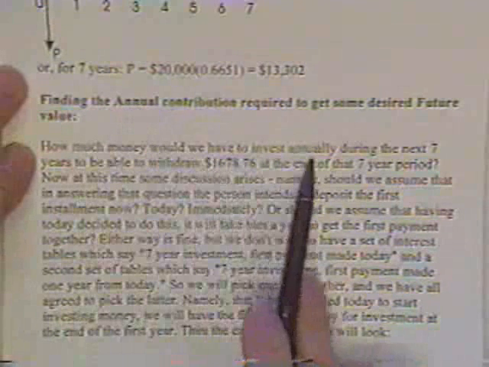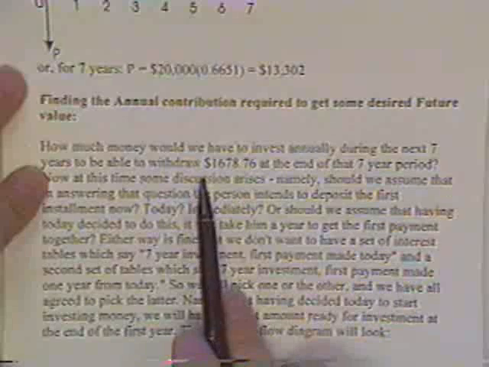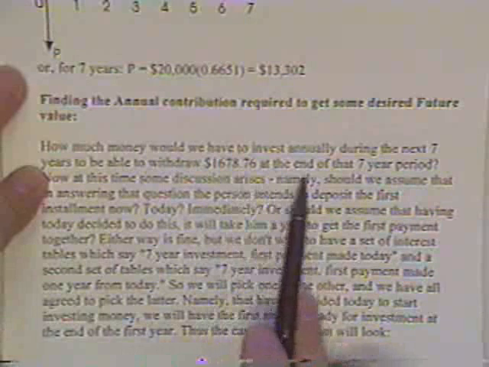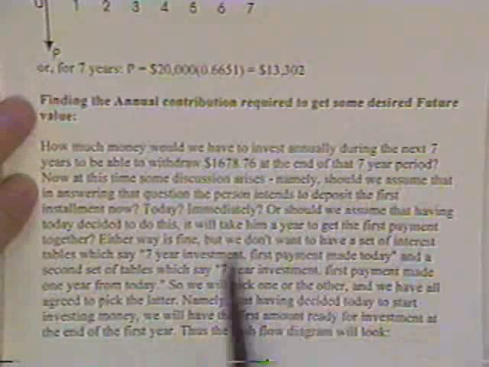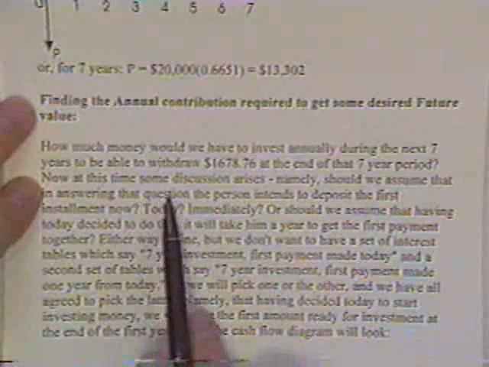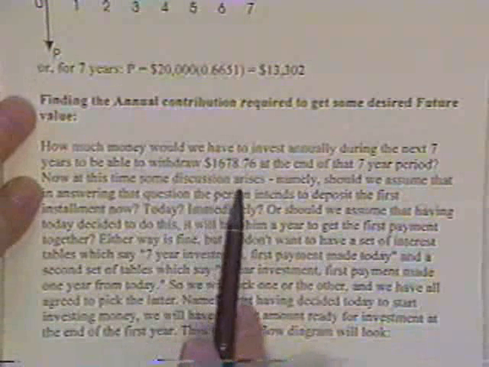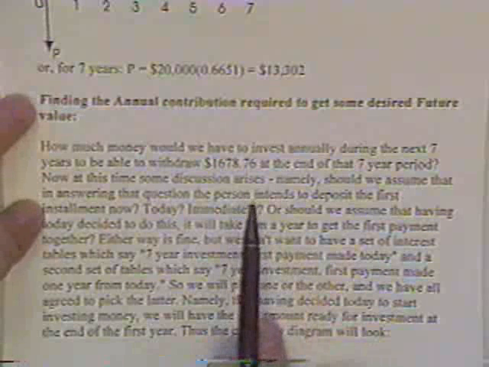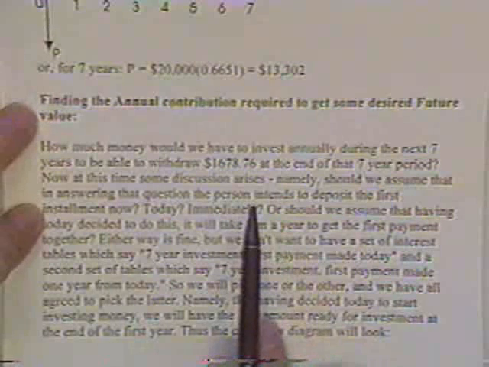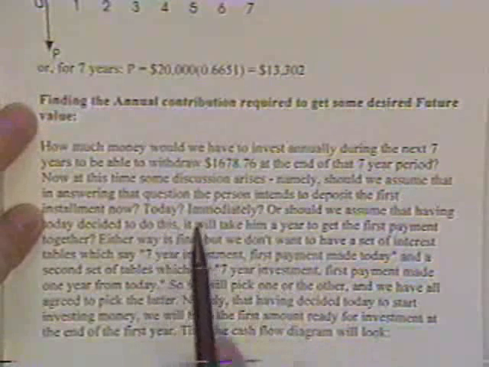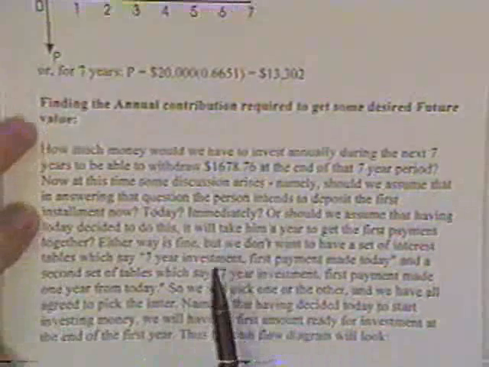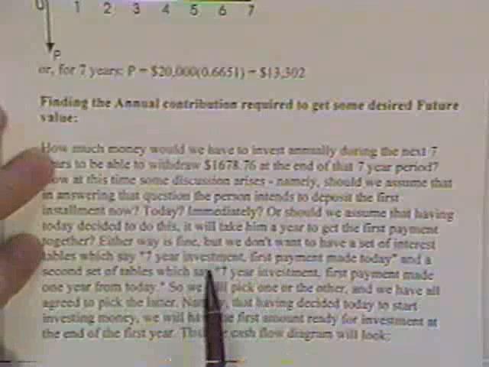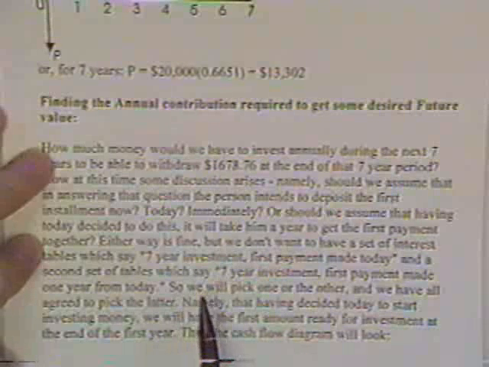For example, how much money would we have to invest annually during the next 7 years in order to be able to get $16,078.76 at the end of that 7-year period? Now, this always raises some problems, because some people say, should we assume that the person is going to run right down to the bank with the money right now and make the first deposit today, immediately? Or should we assume that having decided to do this now, it's going to take him a year to get that first payment together? It really doesn't matter.